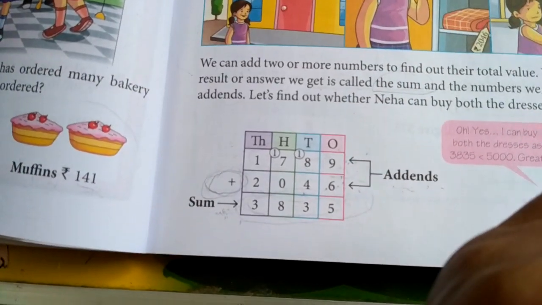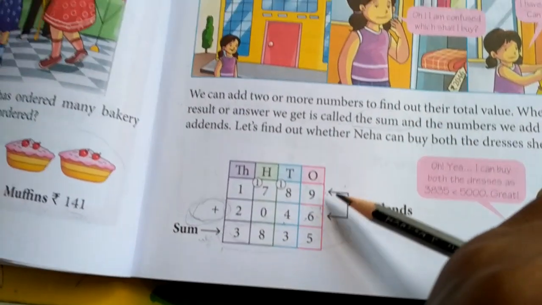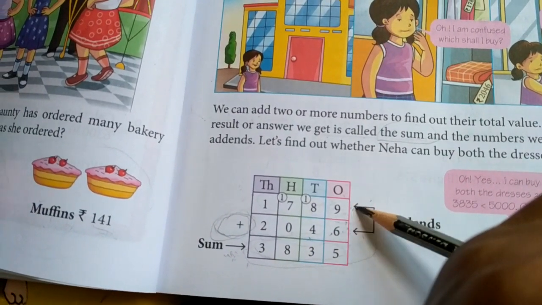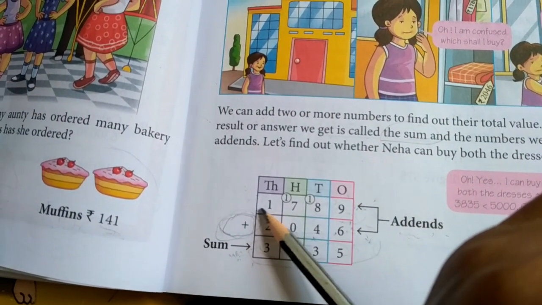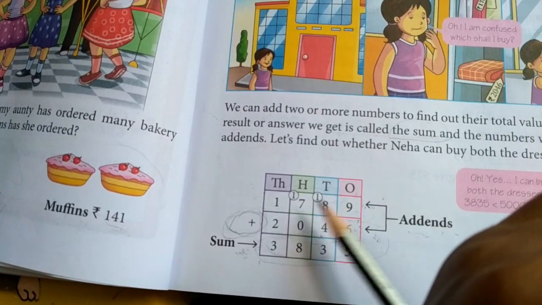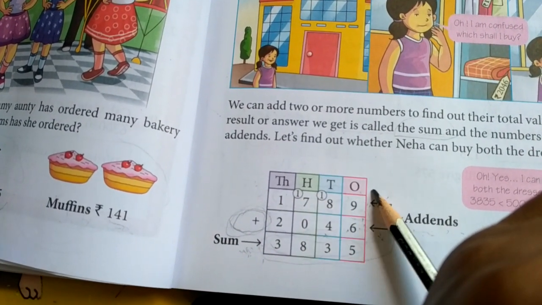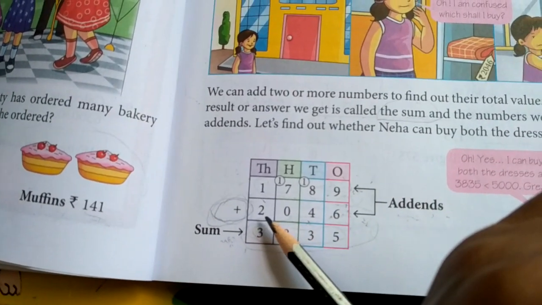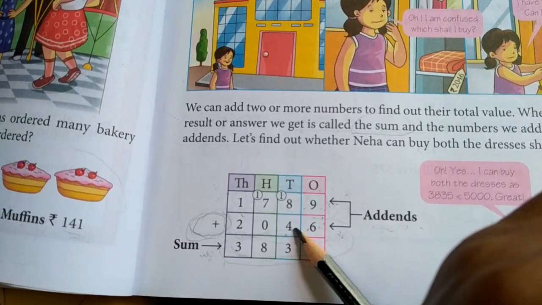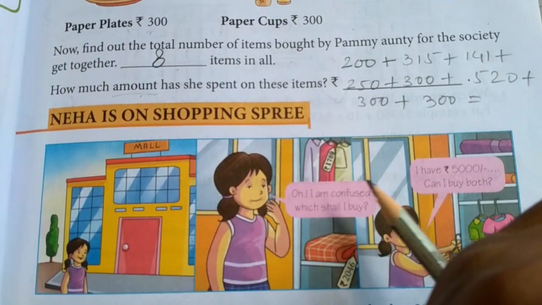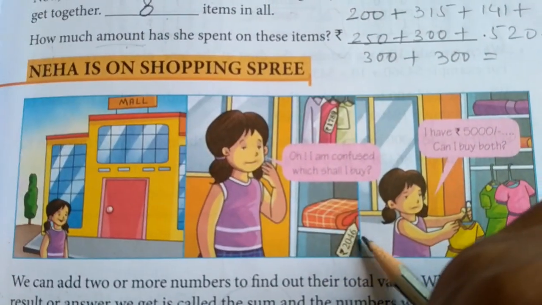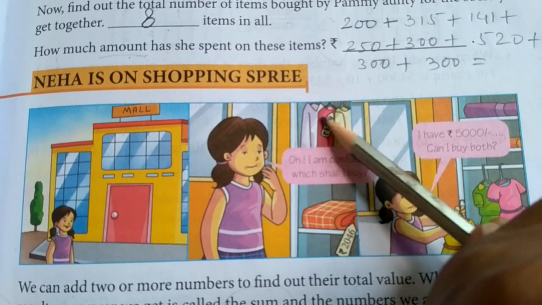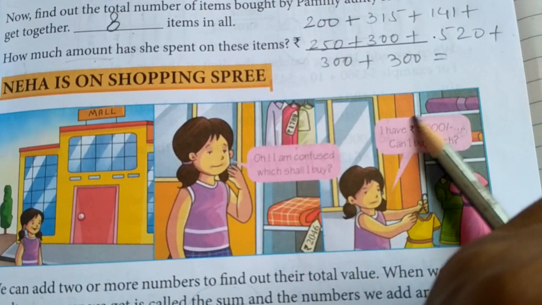So now back to Neha. First, what we have to do is add the individual prices of both the dresses. That is written here in the place value system: thousands, hundreds, tens, ones. The first price is 1789 and the second is 2046. She wants to purchase both these clothes, and she has a total of 5000 rupees.